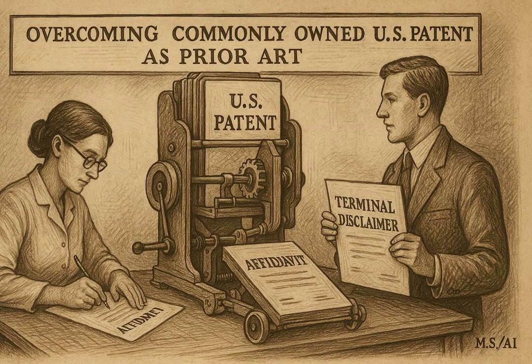MPEP 718 is crystal clear on this. You cannot use this procedure to disqualify a commonly owned reference if that reference anticipates your claims under Section 102. So if the older patent identically describes what you're trying to claim now, tough luck. Exactly. This only works if the rejection is for obviousness under Section 103. If your earlier patent already shows the exact same invention, you can't get a second patent for it using this method. That would be improper double patenting, plain and simple.